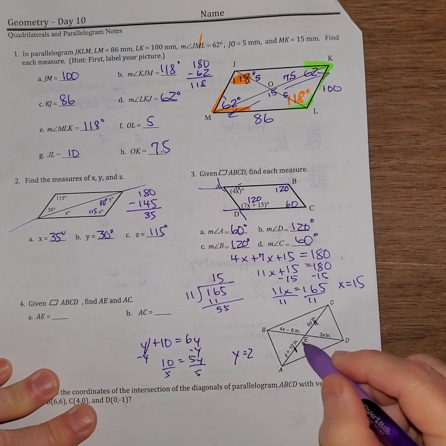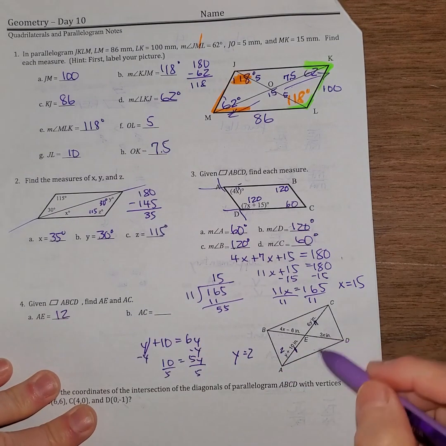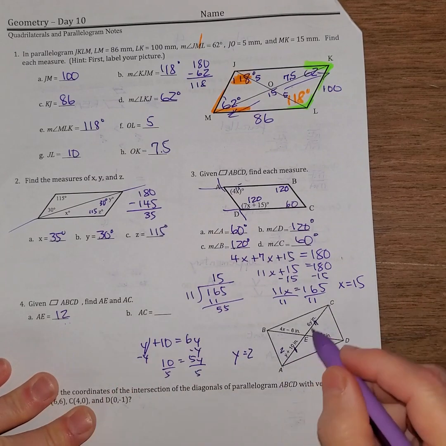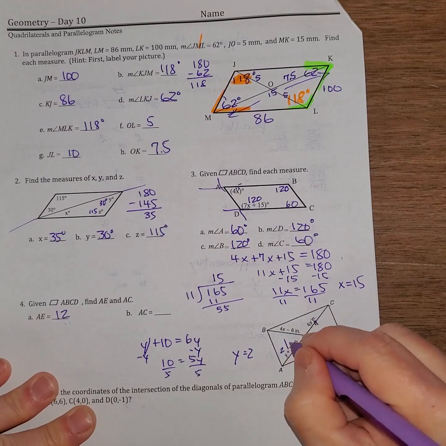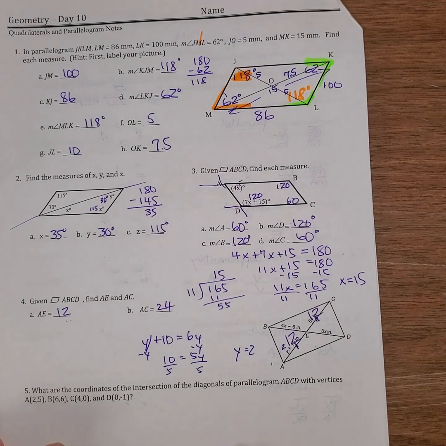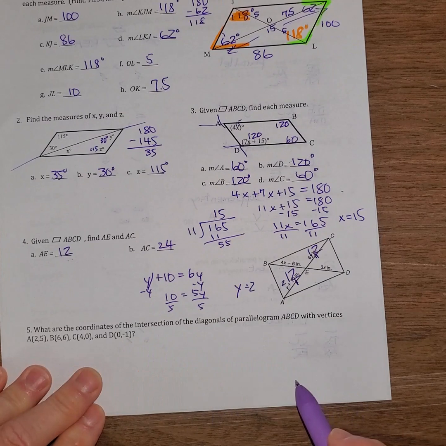Okay, so if I want AE, I plug in here. 2 plus 10 is 12. Okay, AC. AC is the whole length, so it'd have to be twice as big as 12, right? Because these are the same. Like if this one's 12 and this one would be 12, then that's 24 for AC for the whole length. Because diagonals bisect each other. Okay, the intersection of the diagonals.